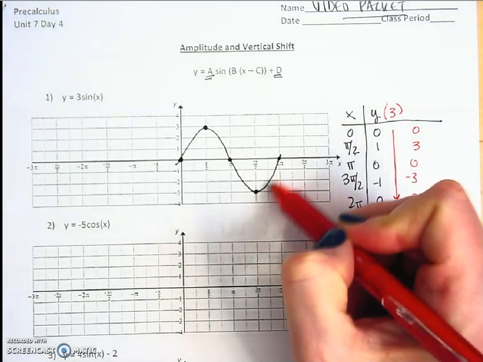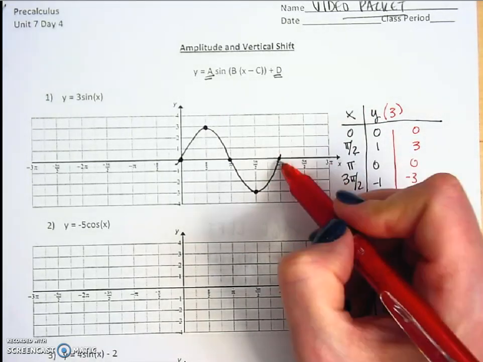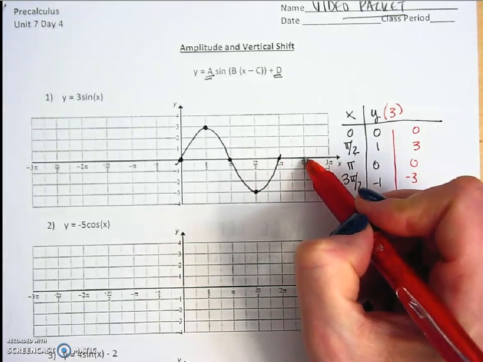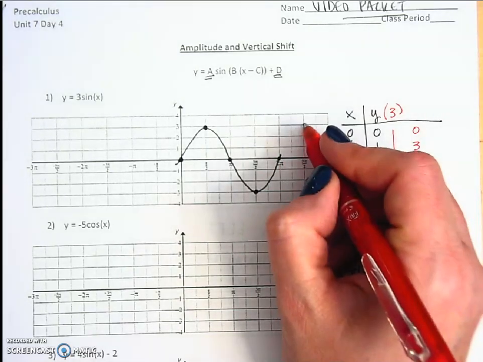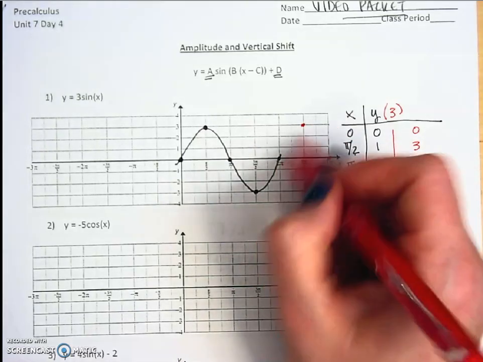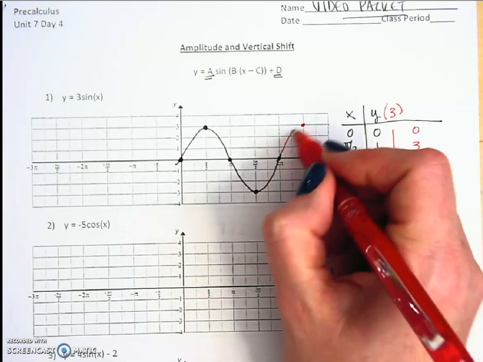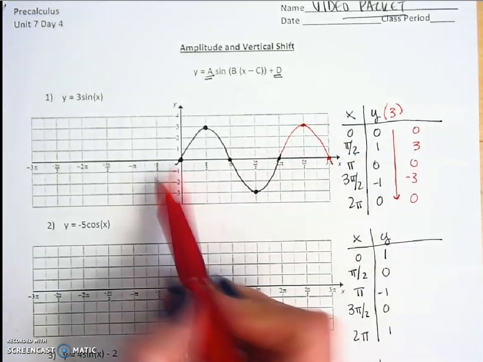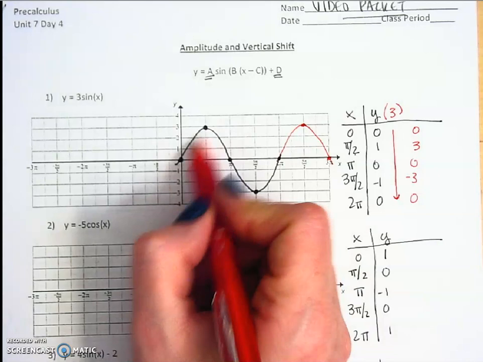So here I'm coming from above, I'm at the midline, so I'm going over pi over 2 and then up to my max value. And then over pi over 2 and then down to mid. So it's up and then midline. And then to the left, so now I'm going down this way.